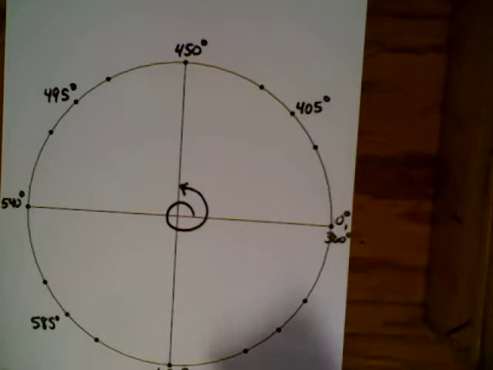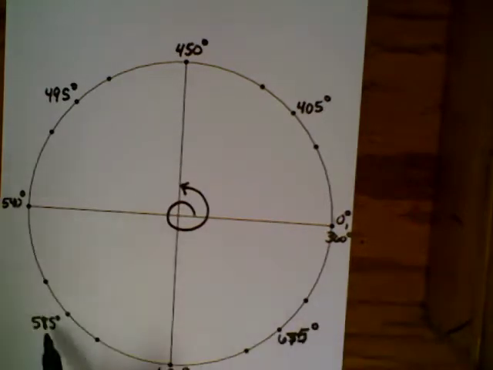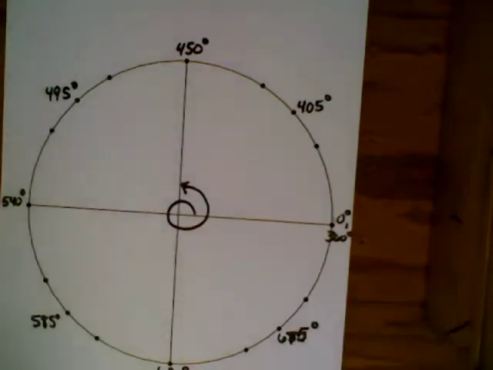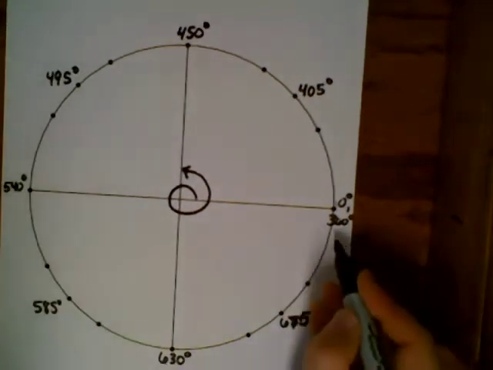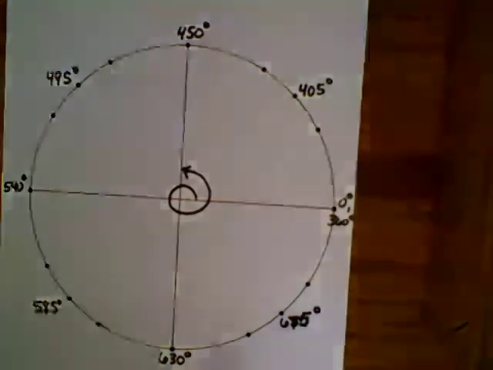And we can continue this. Oops, kind of transposed my numbers there. I added 45, I added 45, and then I should have added 45. And then adding another 45, we should be back to 720.